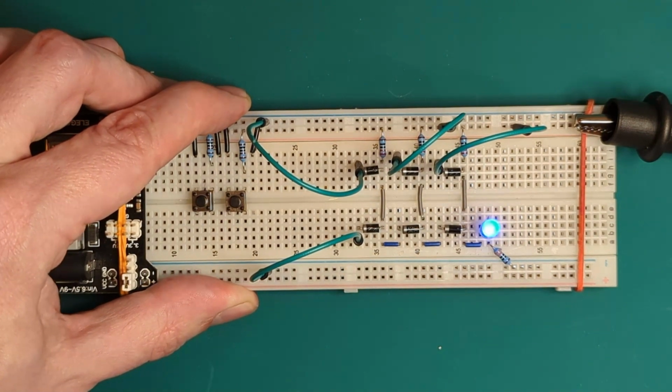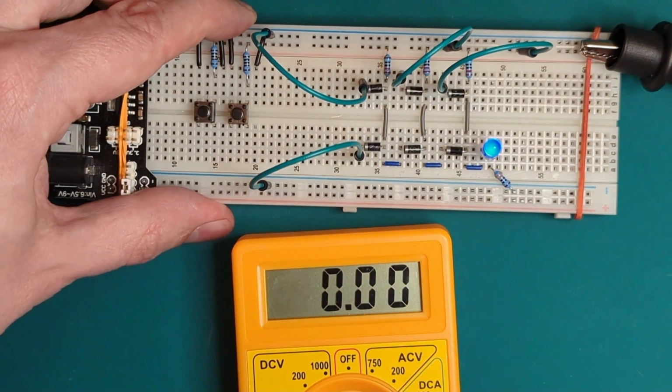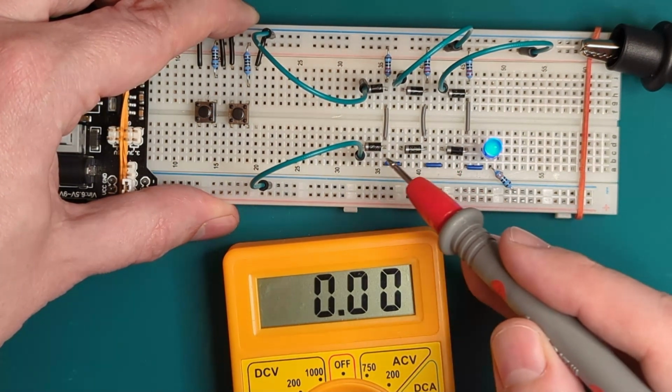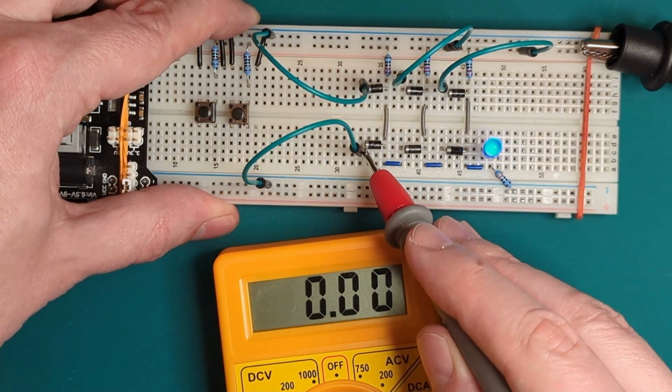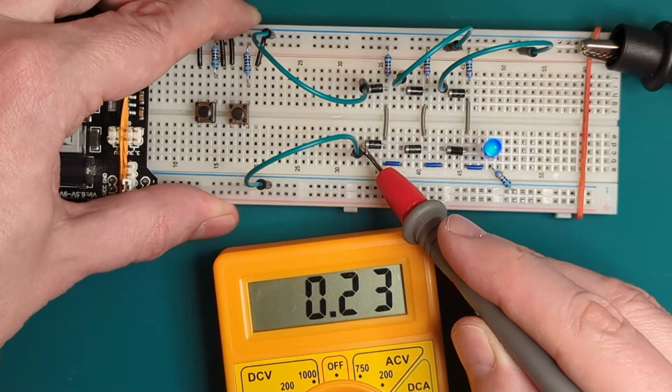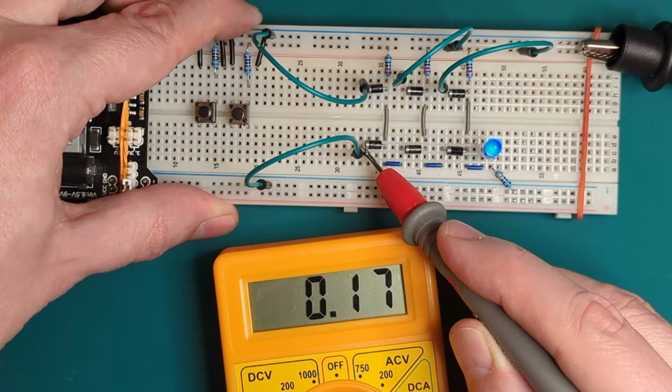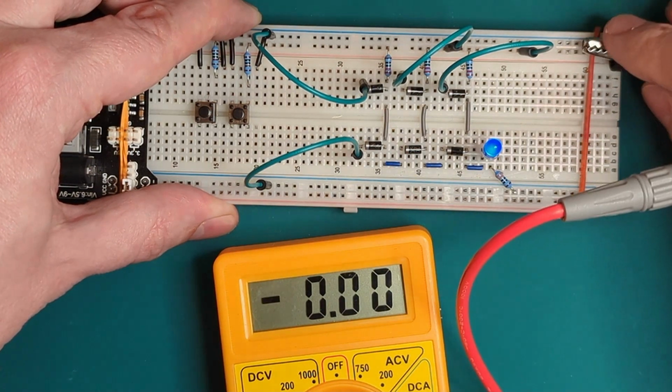So let's see what's going on here again. And let's measure some important points. So at this point, I'm getting 0.2 volts. That should be 0, but that's probably my breadboard going a bit flaky.